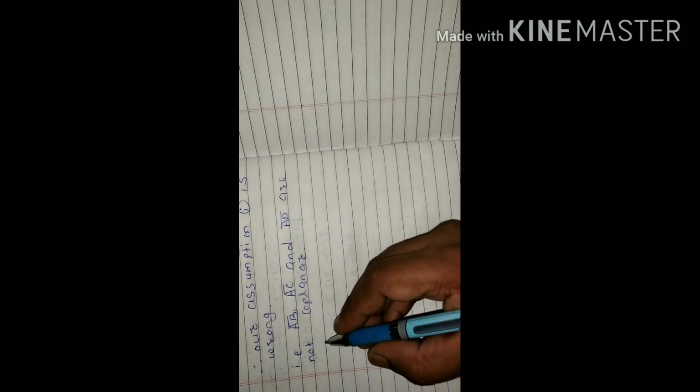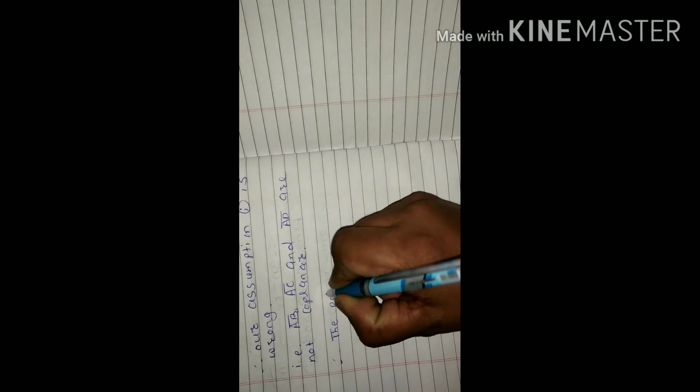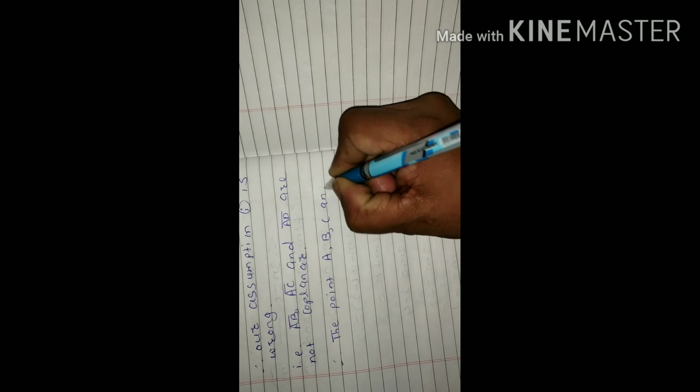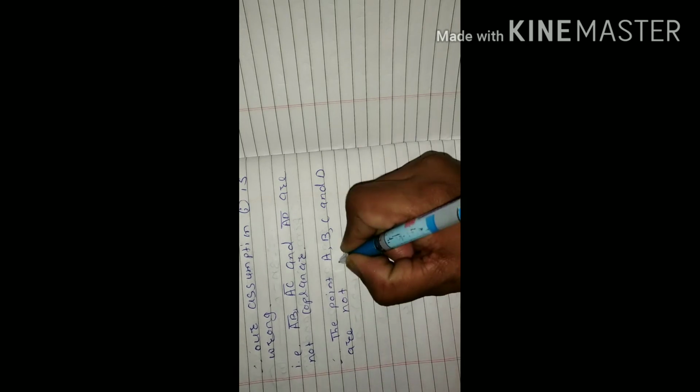These three vectors are not coplanar. Therefore the four points, that is A, B, C and D, are not coplanar.